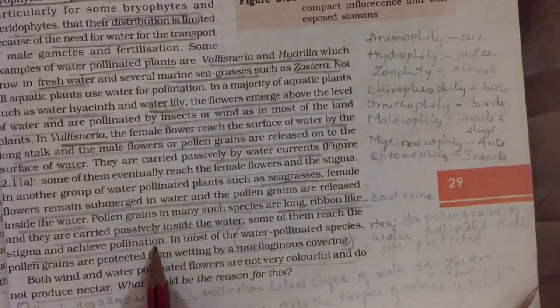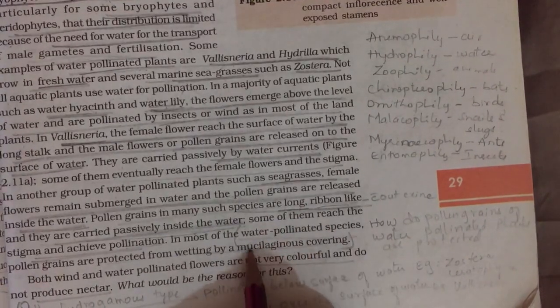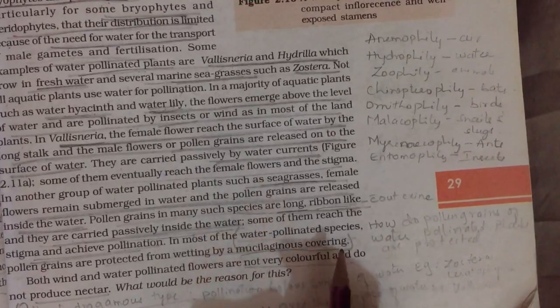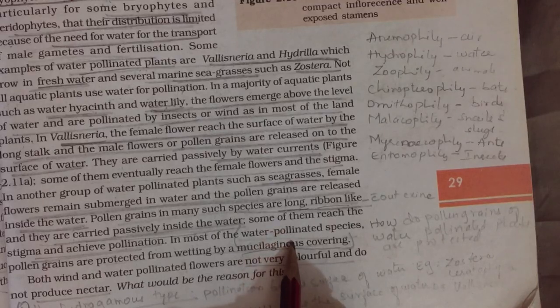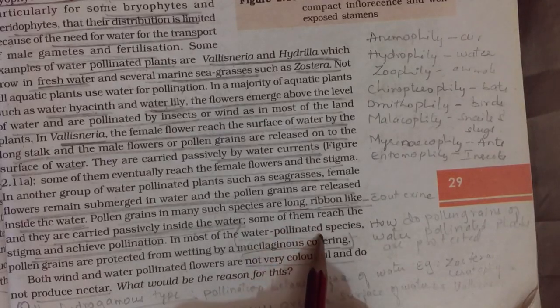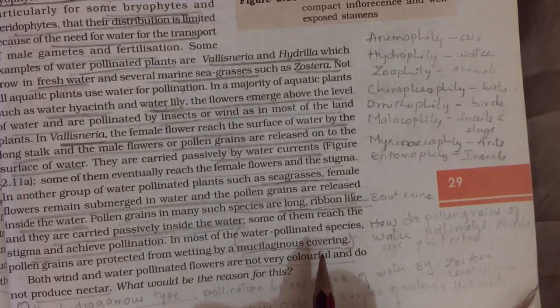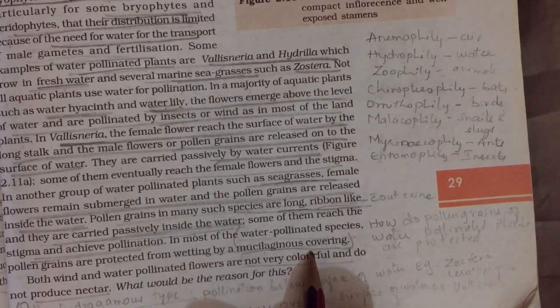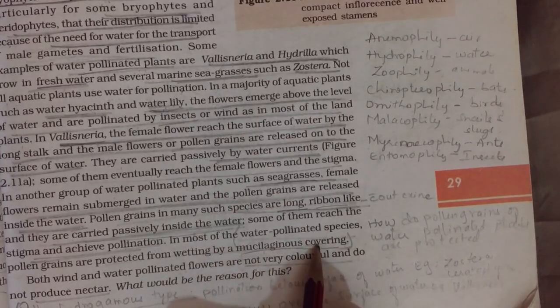In water pollinated species, pollen grains are protected from wetting by a mucilaginous covering. They have a mucilage covering on the pollen grain. Which pollen grain? The one which is getting water pollinated. You can get one more question: how are pollen grains of water pollinated plants protected? They are protected from wetting by a mucilaginous covering.